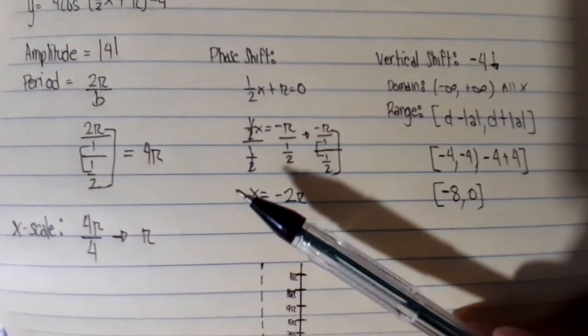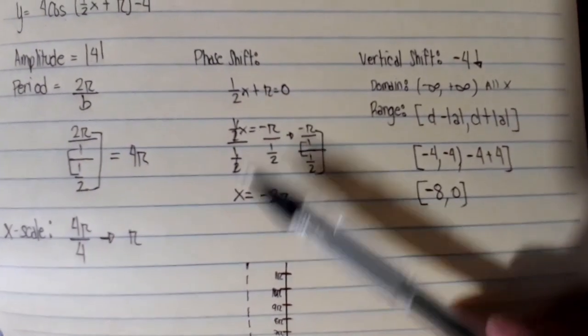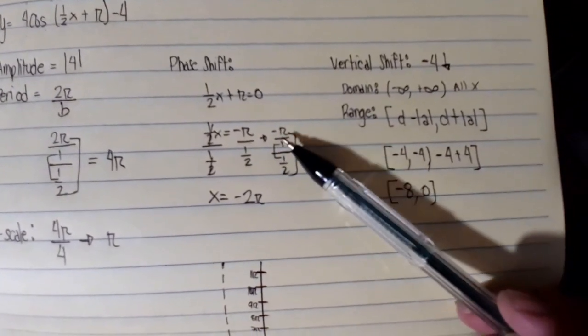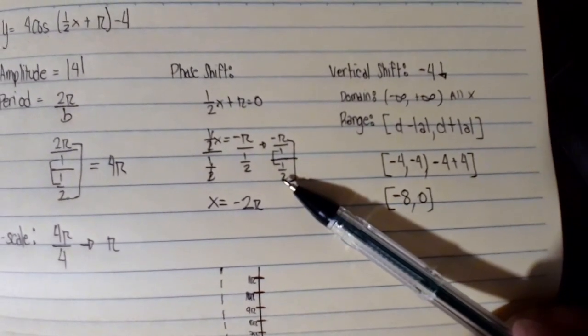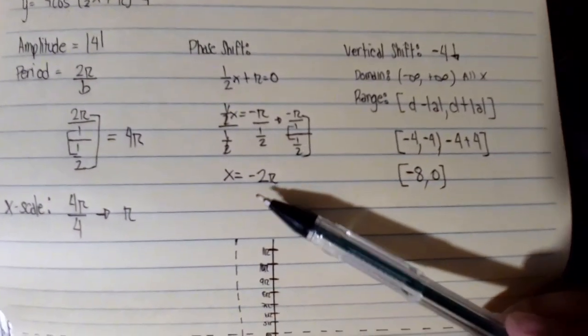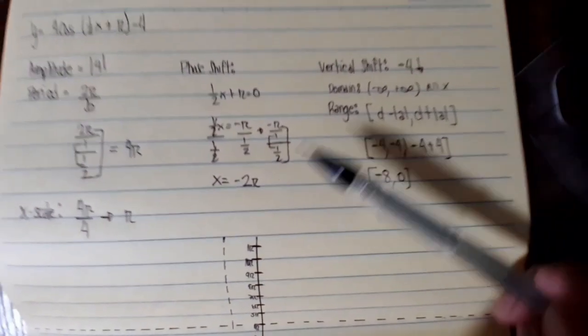So, cancel out the parehas na 1 half. So, matitira na lang is si x. Then, negative pi divided by 1 half. So, negative pi times 2 is equals to 2 pi. So, 1 times 1 is equals to 1. Pero pwede natin siya isulat na lang ng negative 2 pi.